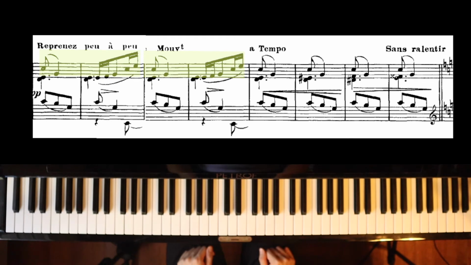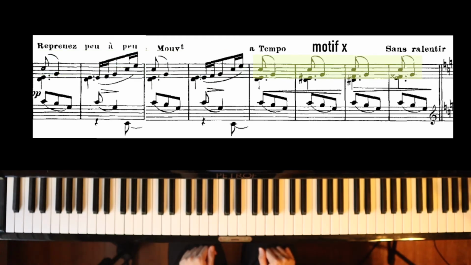Theme X is then repeated, eventually dwindling down to the descending fourth motif X. The chromatically altering accompaniment then leads us back into the A section.